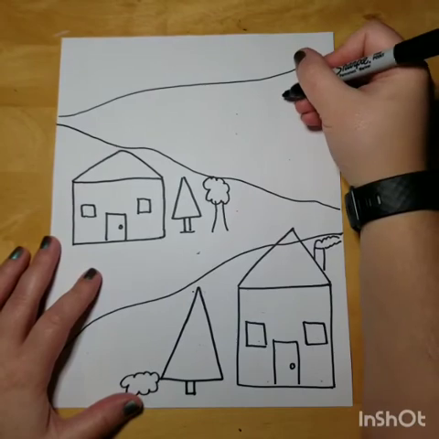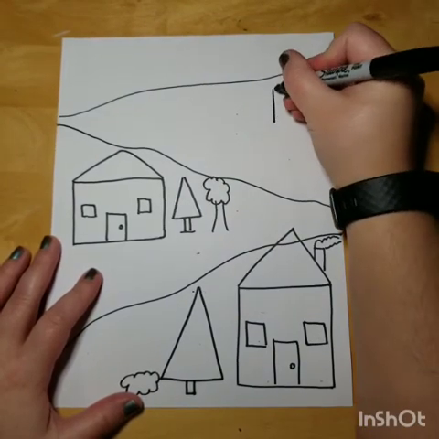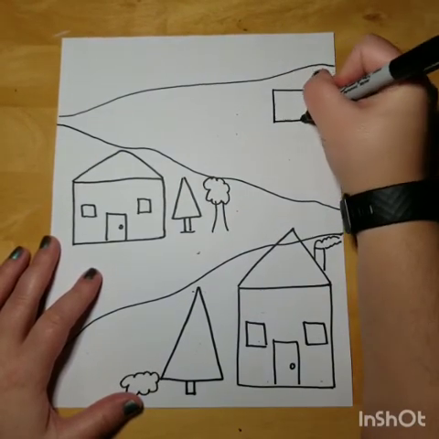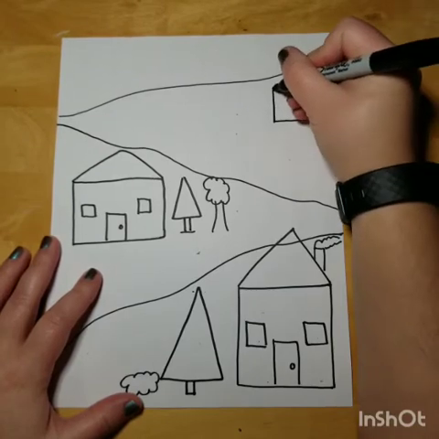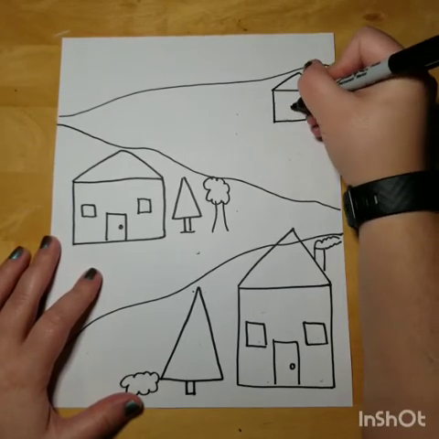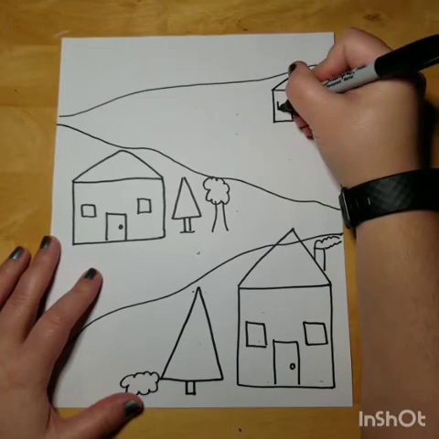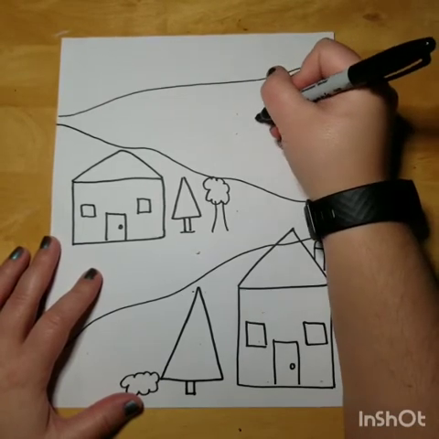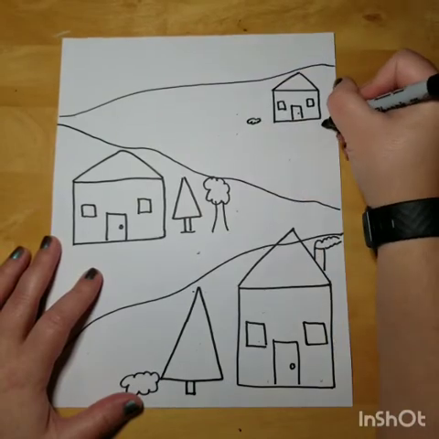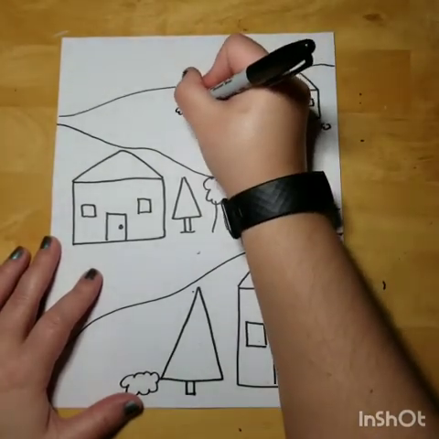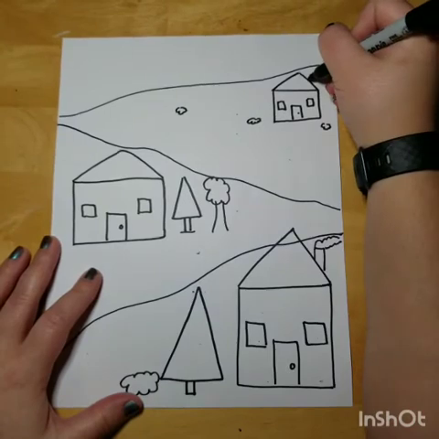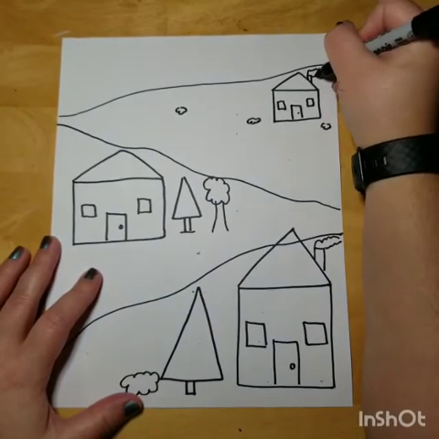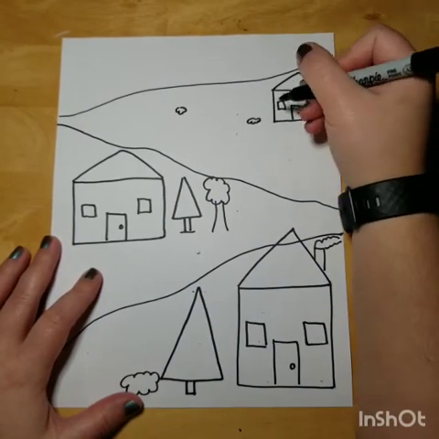Okay, and then back here is my last house, but it's going to be my smallest one because it's the farthest away. So I know I'm going a little fast for you guys. You can take your time and draw more stuff and add any details that you would like.